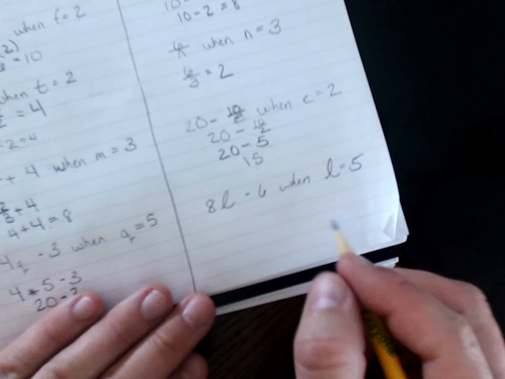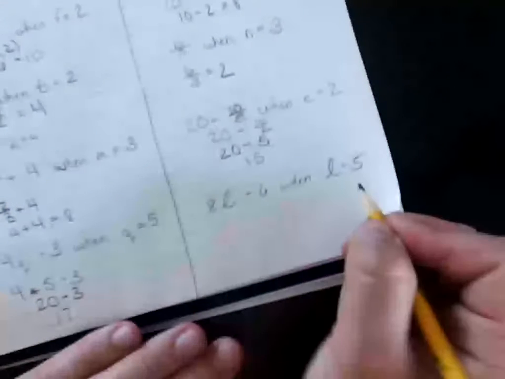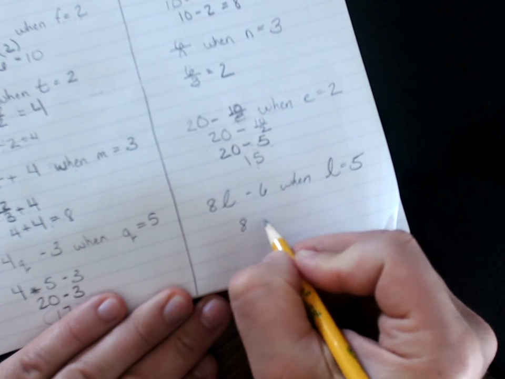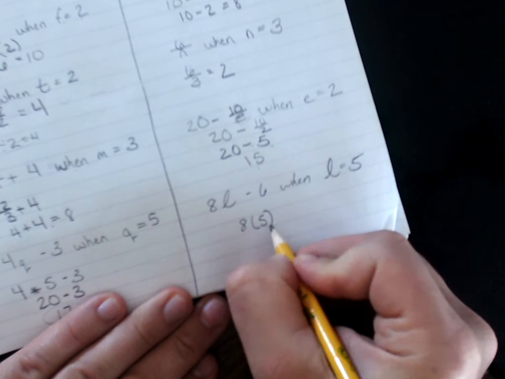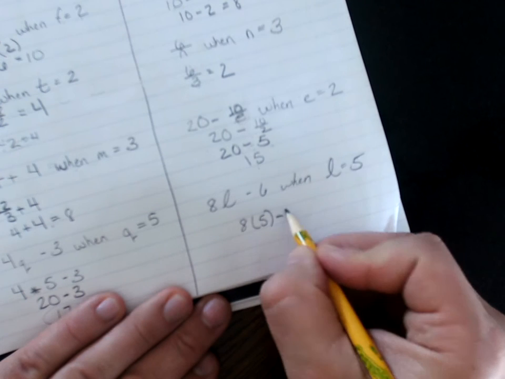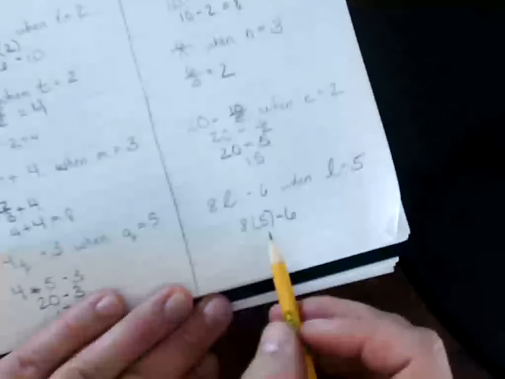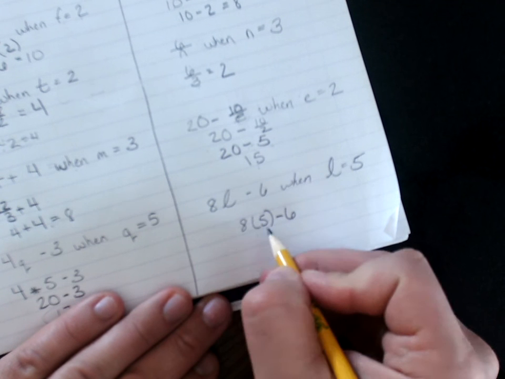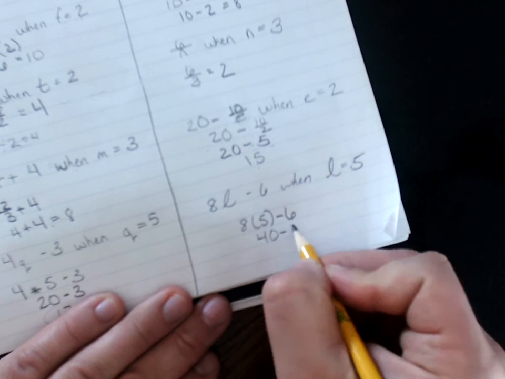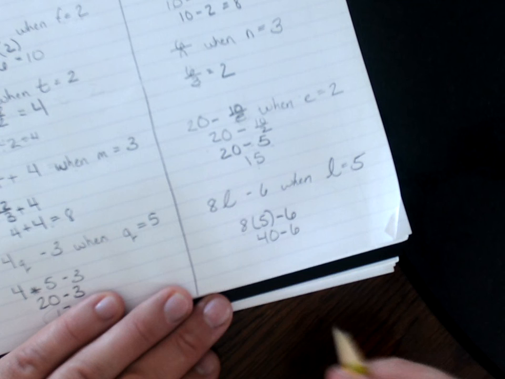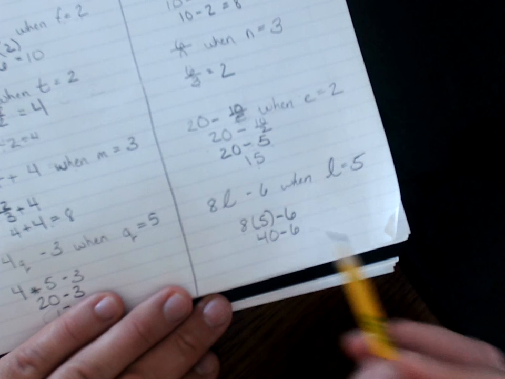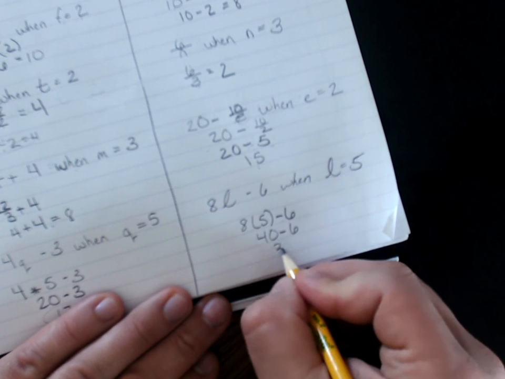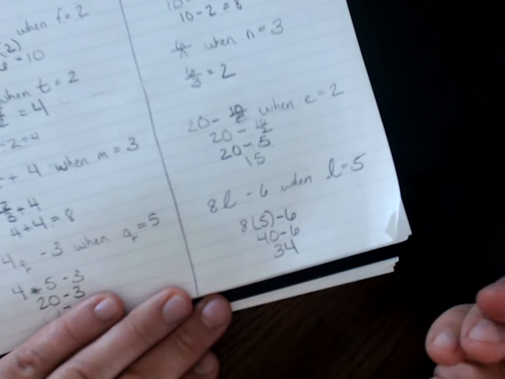And last but not least, 8l minus 6 when l equals 5. That's 8. I prefer parentheses, times 5, minus 6. Order of operations, I'll do multiplication first. 8 times 5 is 40. Subtract 6, still, because I didn't do anything with that yet. Once I subtract 6, I get 34. And that's my answer.